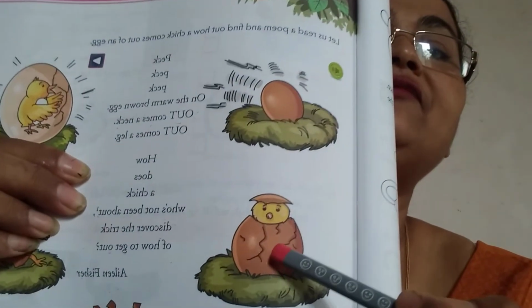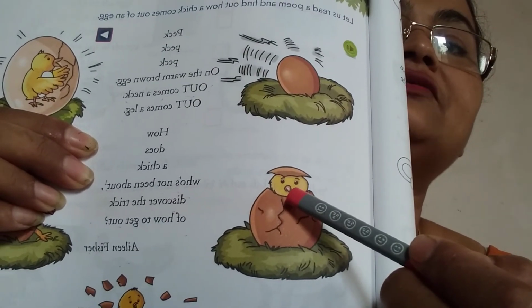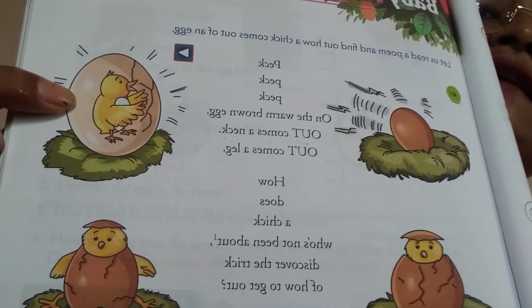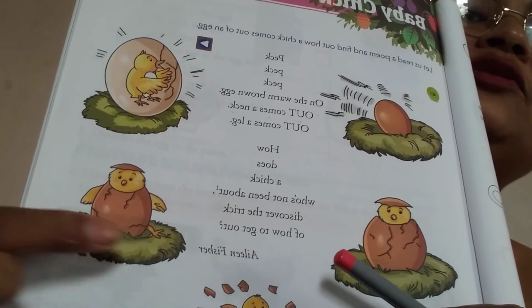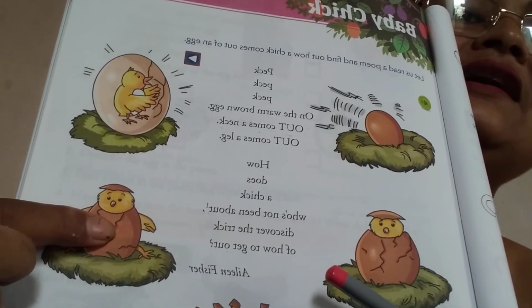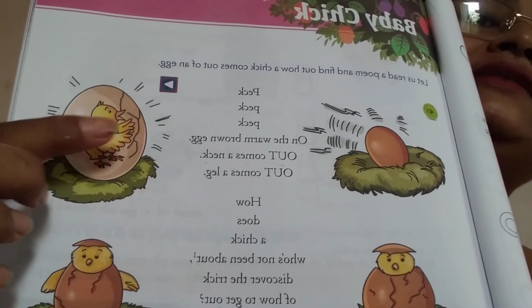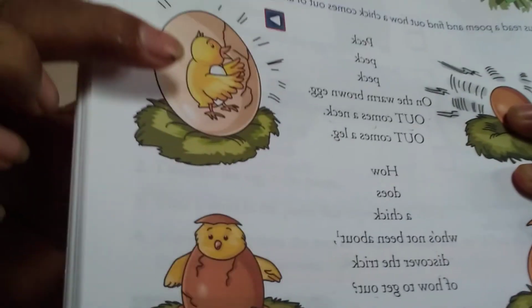Okay, now then what happened? First, when the egg breaks open, then what happened? The neck comes out first. Then what happened? After that, the legs of the chick come. Okay, the legs, see, both the legs came out from inside the egg. And then the whole chick broke open the shell of the egg, and the chick came out, and see, it is looking so beautiful, right?